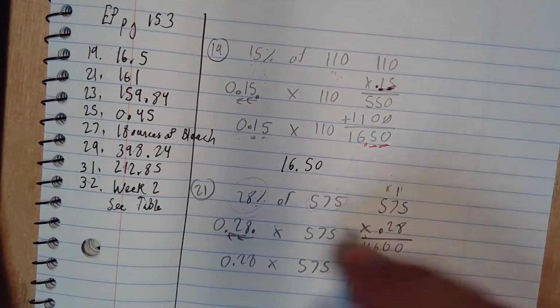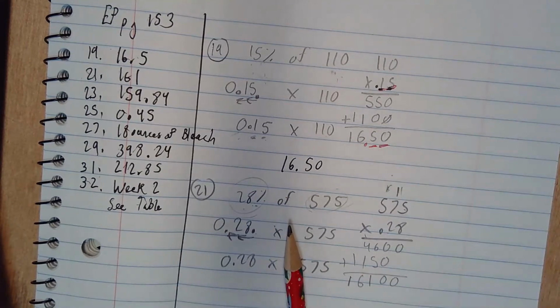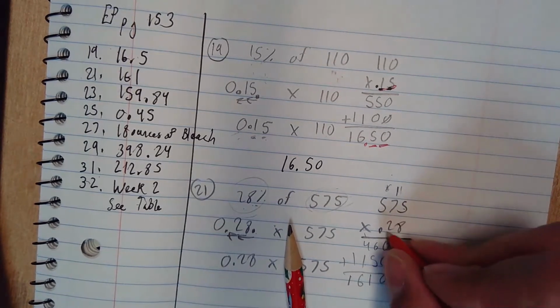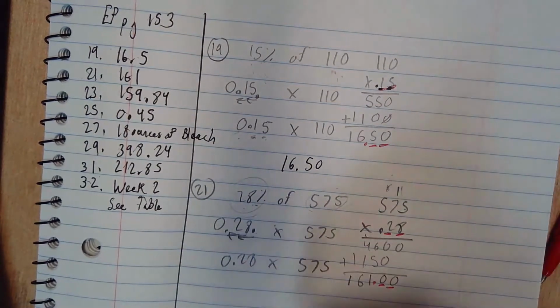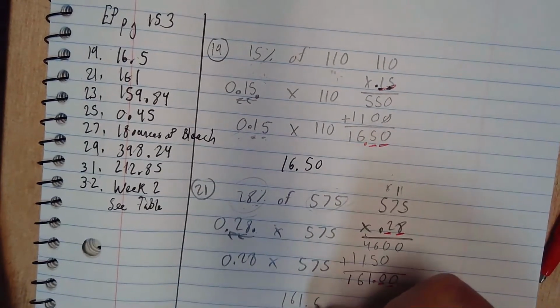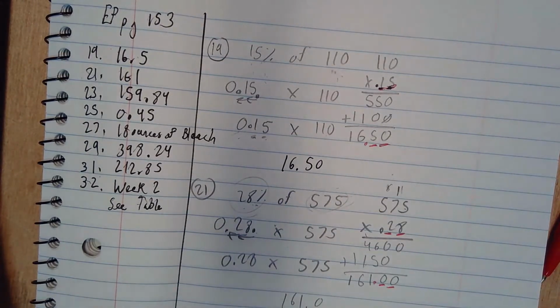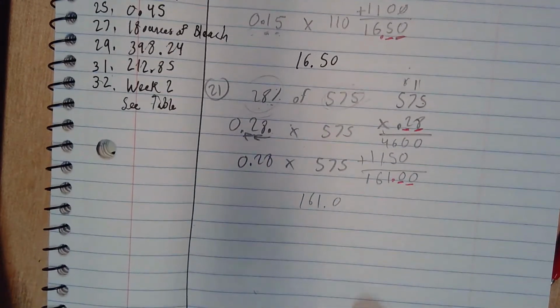All right. But I have a decimal number. So 2 place values. 2 place values. Your answer is 161.0. Or just 161. All right. Hope that helped.